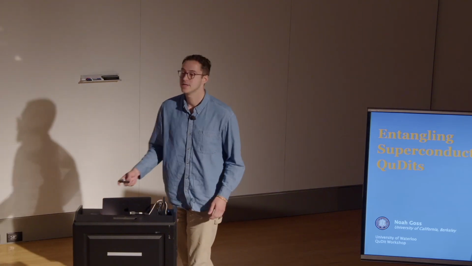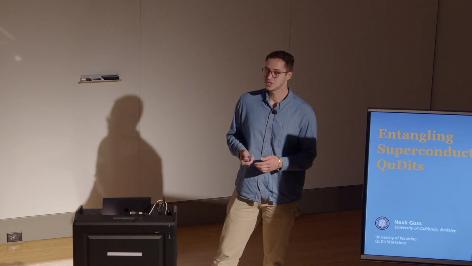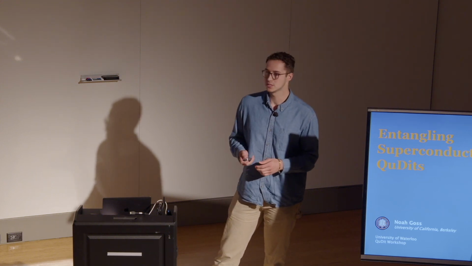At Berkeley, mainly focusing on engineering entanglement between qubits in this superconducting platform.